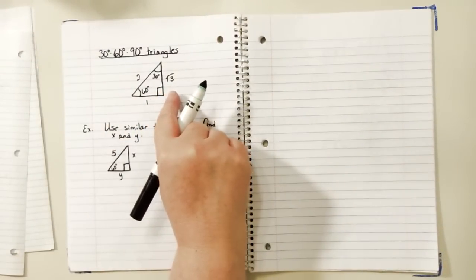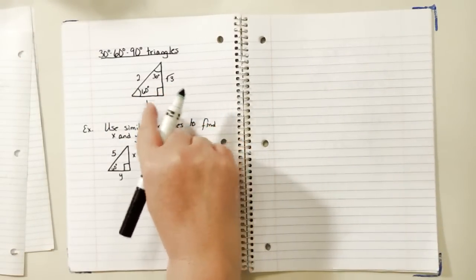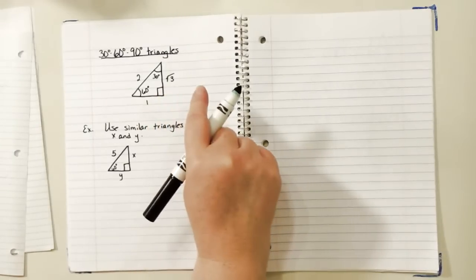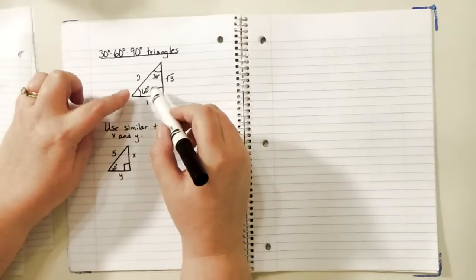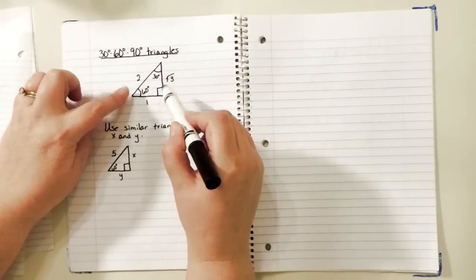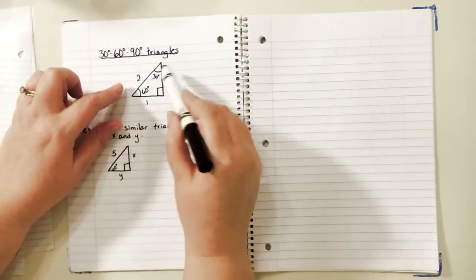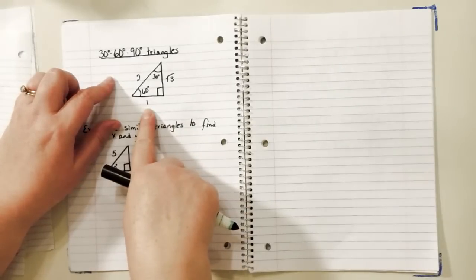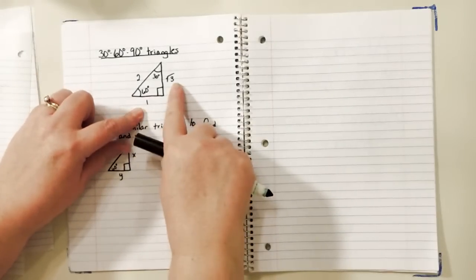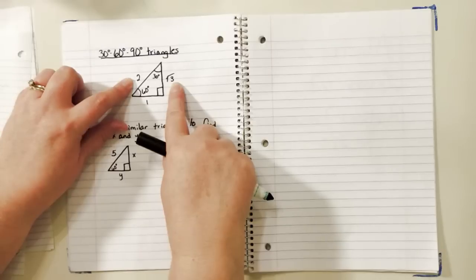There's a nice example on page 279 of how this triangle was derived, but what you need to remember is all 30, 60, 90 triangles are similar to this. So the base is 1, this side is the square root of 3, and the hypotenuse is 2.